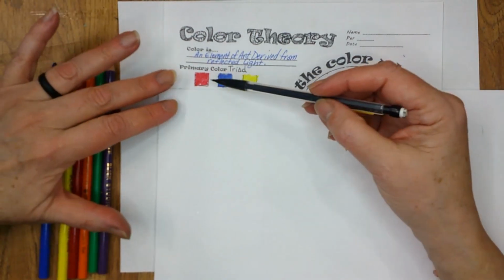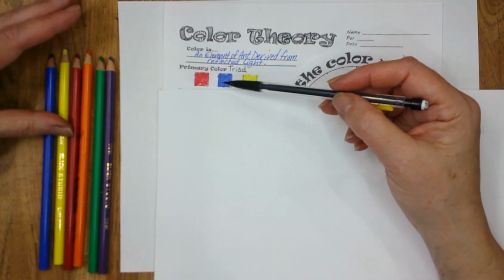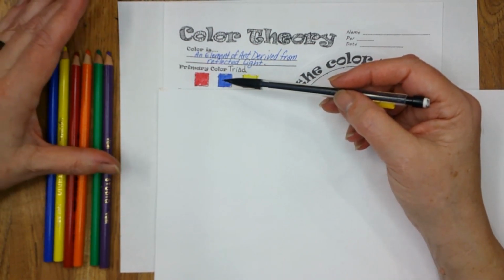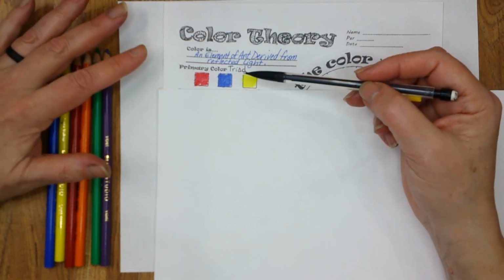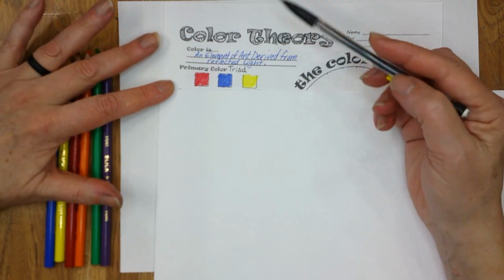So basically these colors are the first colors, and we as humans have created them with chemistry. Originally we got them from plants. So red, blue, and yellow are your primary colors.